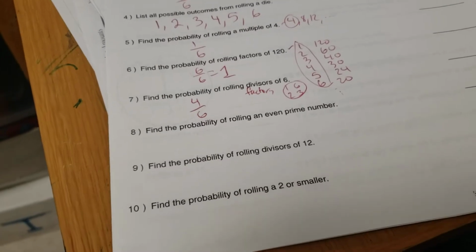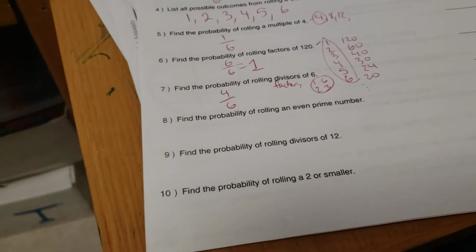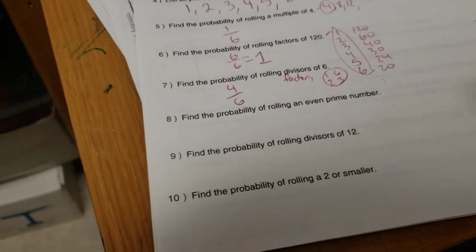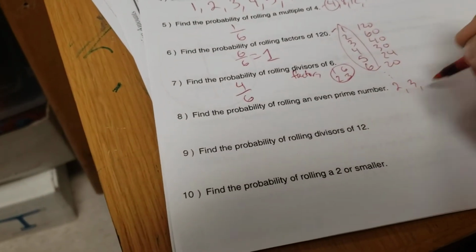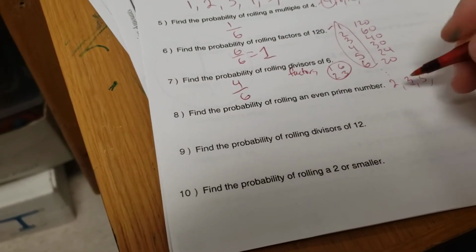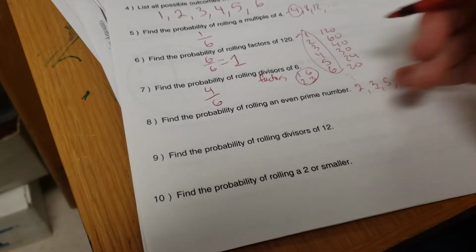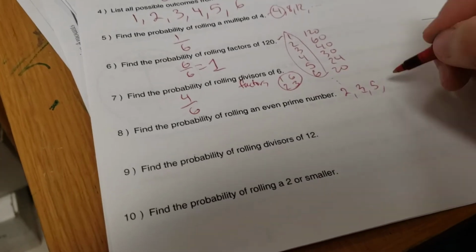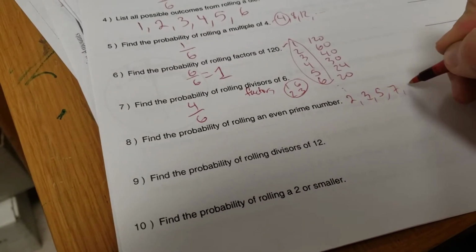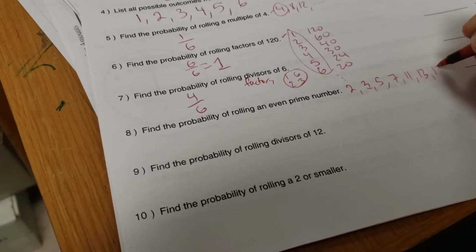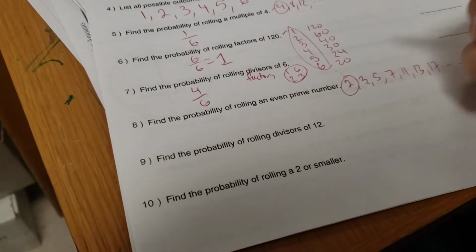Even prime numbers. We'll talk about prime numbers. Prime numbers are numbers that are divisible by only 2 things, 1 and the number itself. So the prime numbers are 2, 3, 5, and nothing higher than 2 is going to be even and be a prime because 4 is divisible by 2. Anything else that's even is divisible by 2. The only even prime is 2.